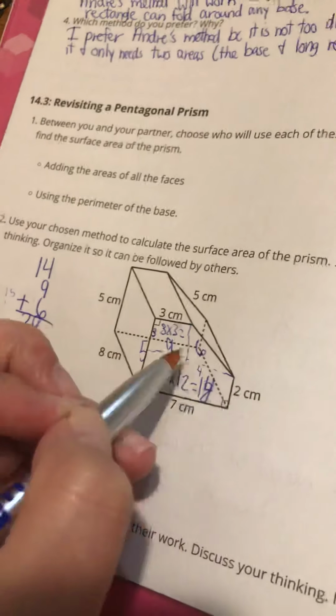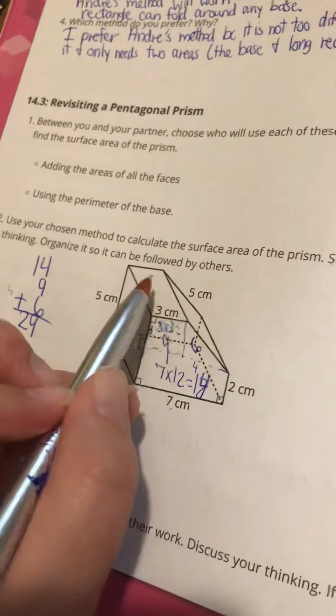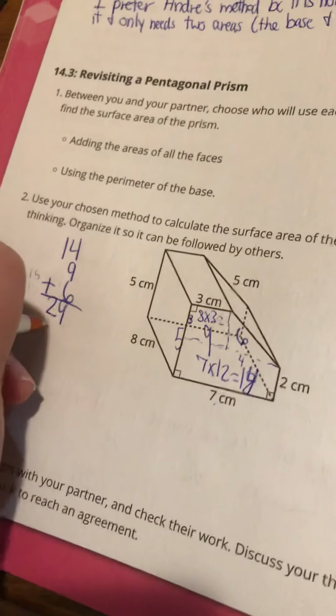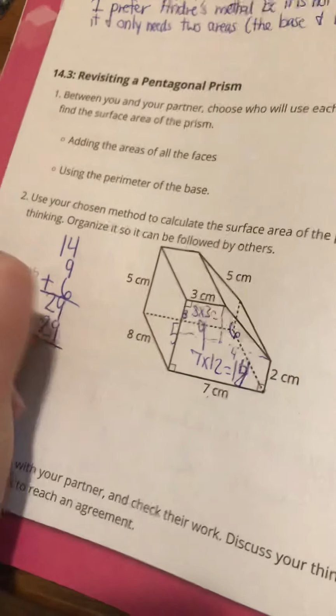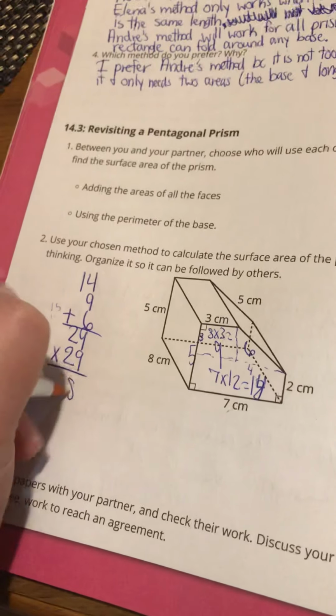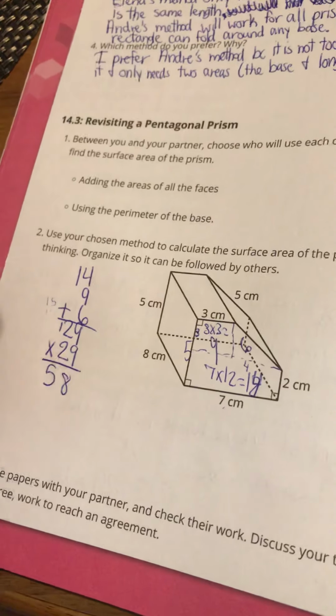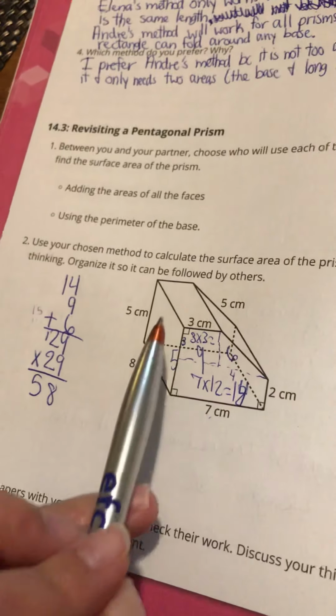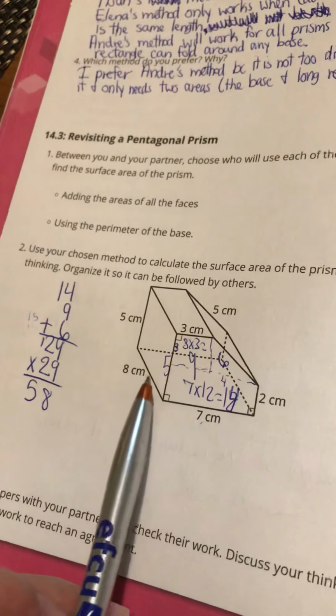Notice this shape is the same as the shape in the back. So I add another 29, or I can multiply it by 2. Which one's easier for you? So that's 58. And then I'm just going to go kind of around. So I have 8 times 5 is 40.